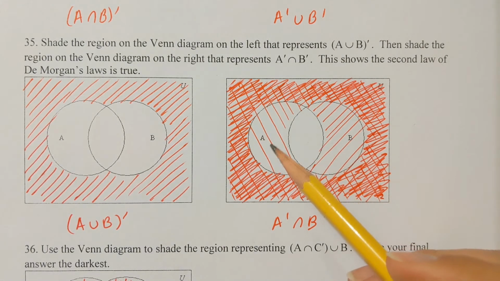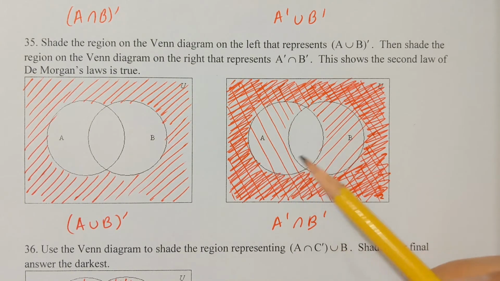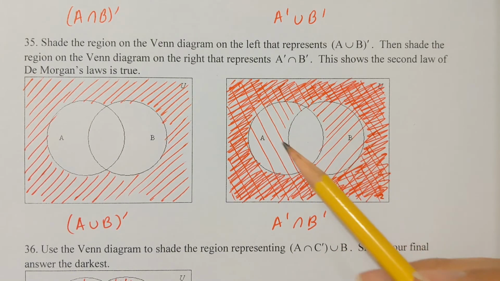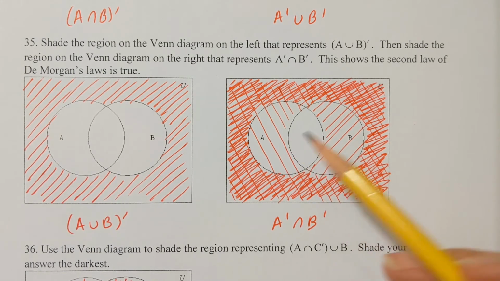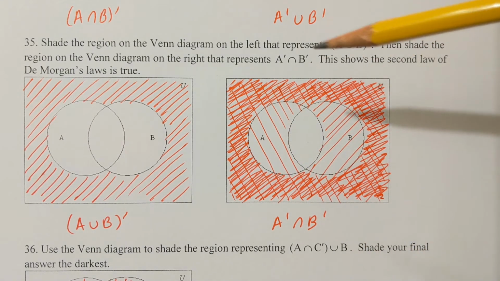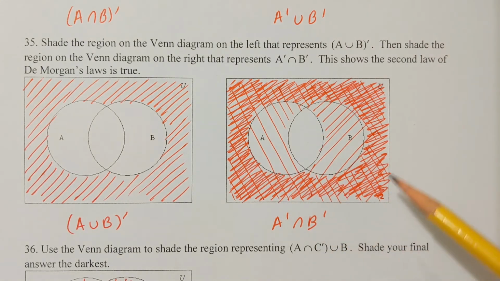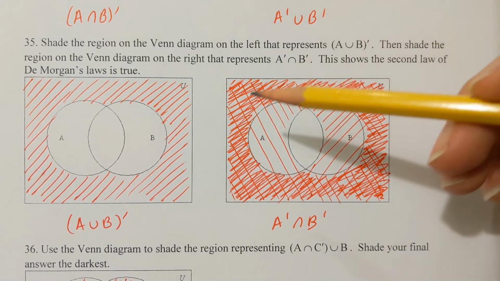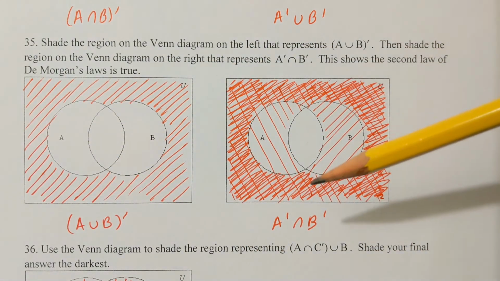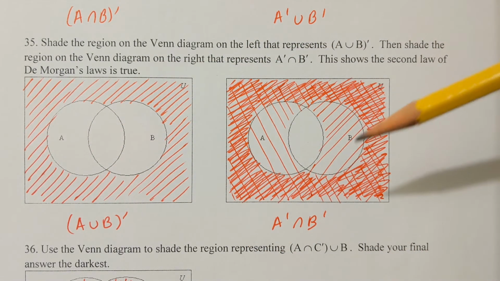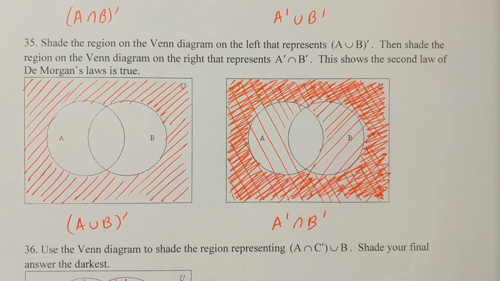Well, it looks like everywhere that is outside of A or B, I would have shaded twice, since everywhere inside, I only would have shaded one time. Okay, so I've shaded that region darker just to indicate that that region is exactly the same region as what I see over here. So A union B complement is equal to A complement intersect B complement.